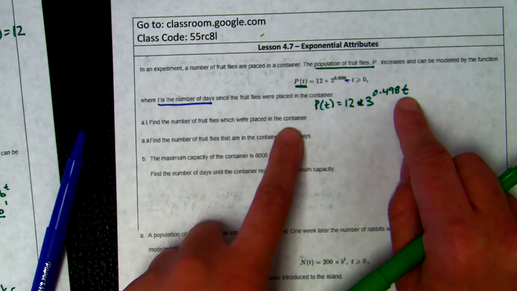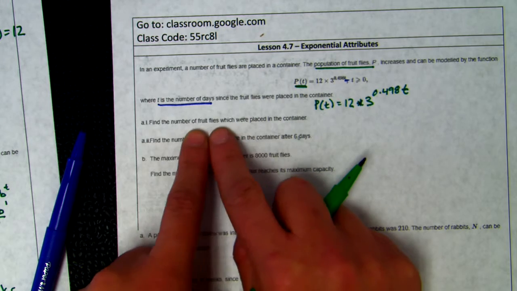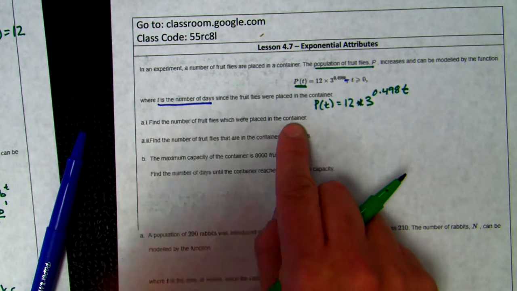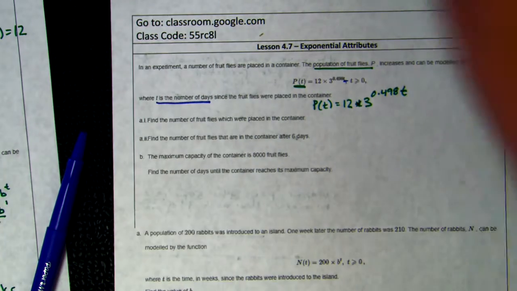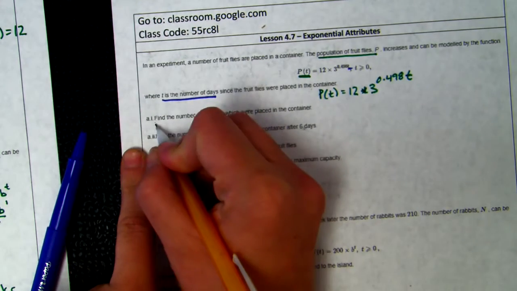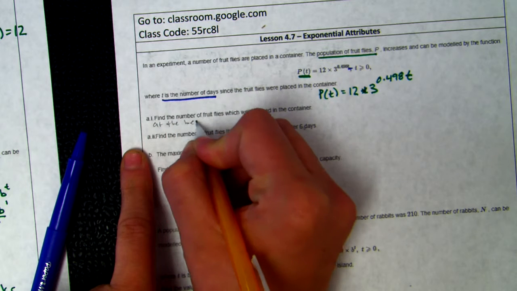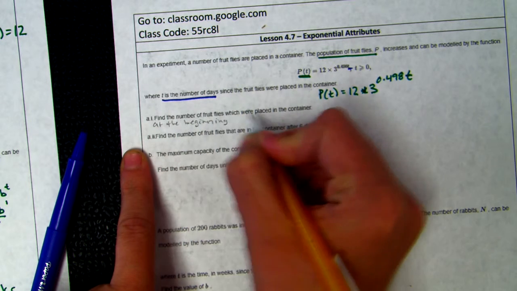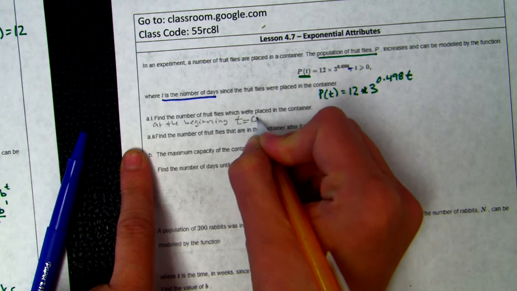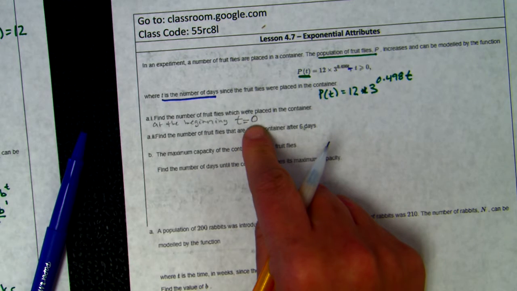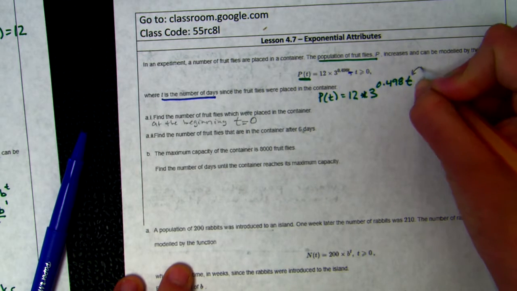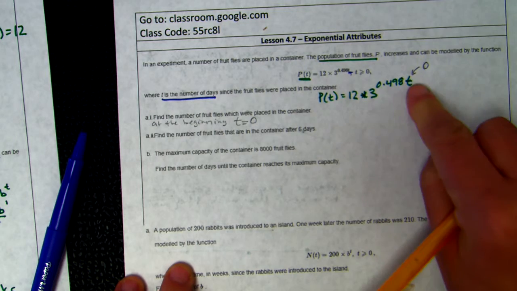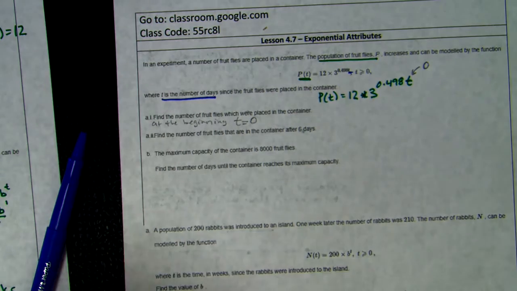The tricky part about this one is you have to figure out what it means when they were placed in the container. So at the very beginning, it means that 0 time has passed. If 0 time has passed, so at the beginning, T is equal to 0 because 0 time has passed. Okay, no amount of time has passed at the very beginning. That means for T here, we can plug in 0. So I'm going to rewrite my equation.